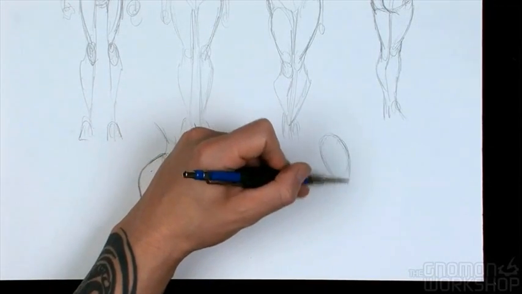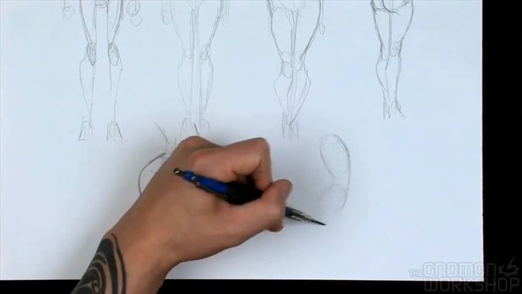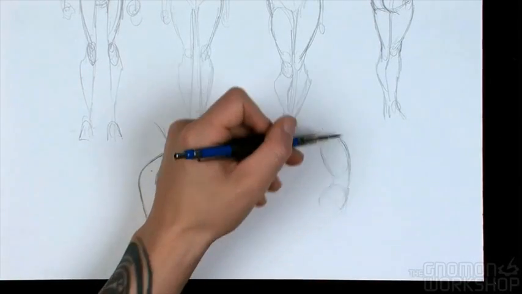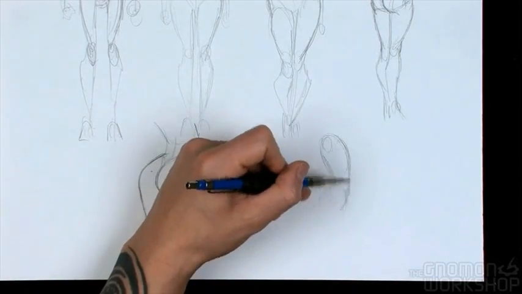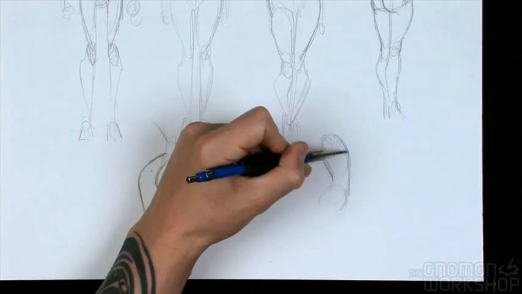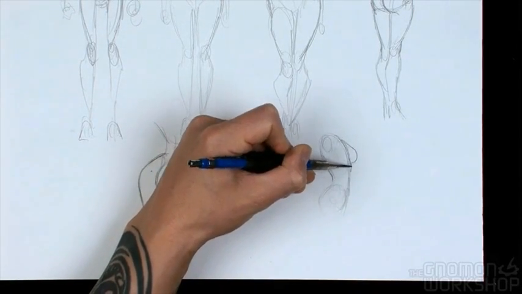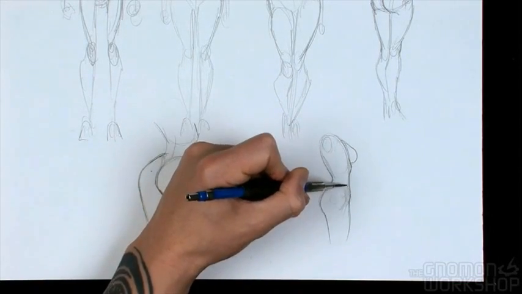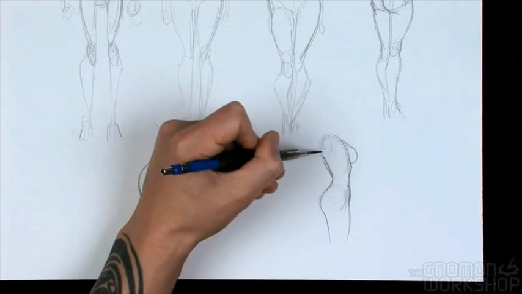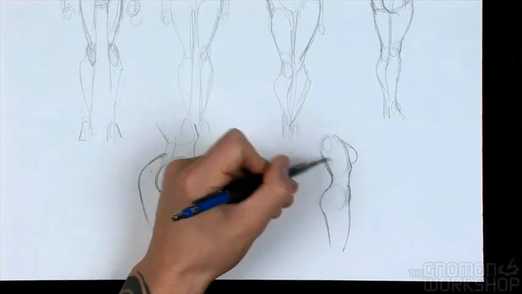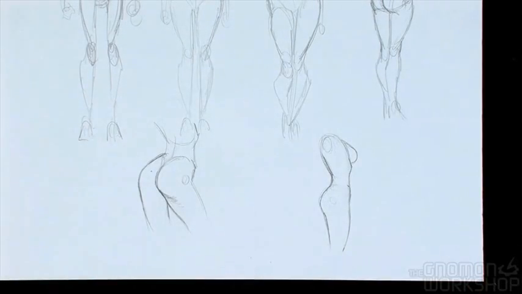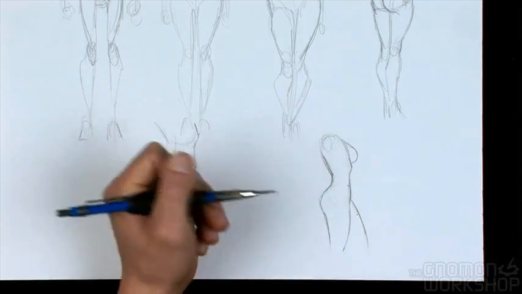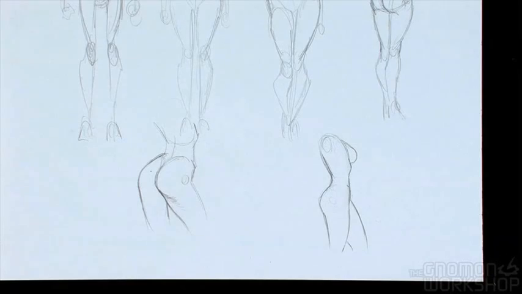And so here's just a quick drawing of a woman's body from the side. Notice that the pelvis is leaned forward quite a bit, and the back curves in pretty far. I just try and keep everything very, very soft and feminine. I think harder lines and defined muscles really fight what I'm trying to get from a figure like this.